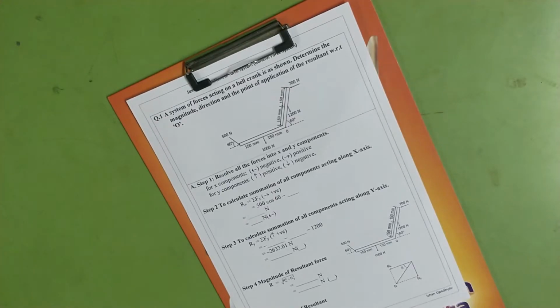Now what is general force system? So general force system is a force system in which forces are neither parallel nor concurrent. Such force systems are called a general force system.